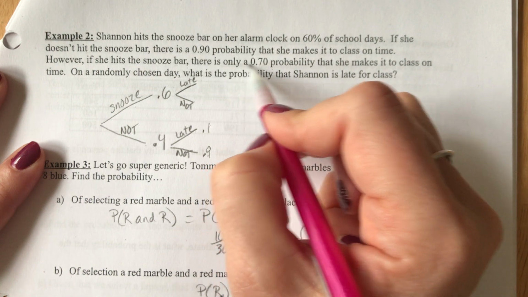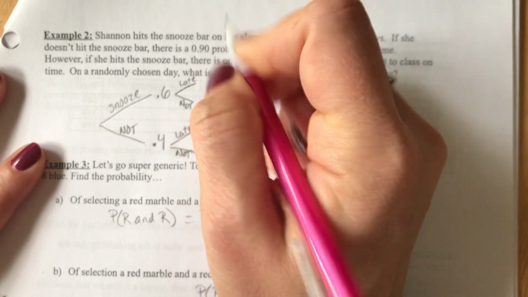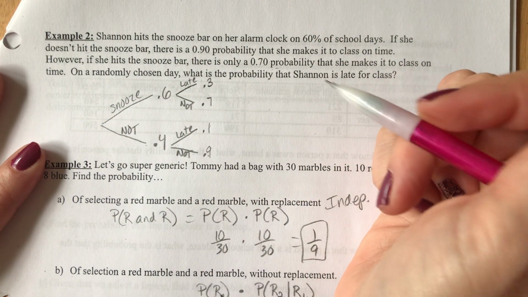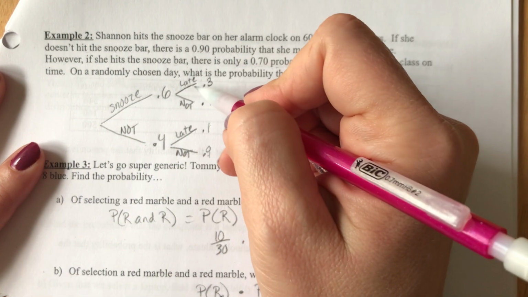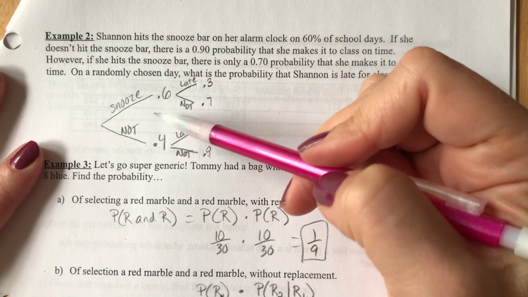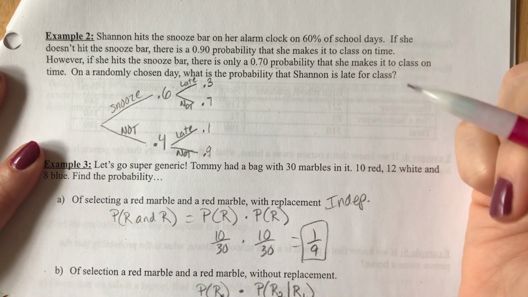If she hits the snooze, there's only a 70% chance she's going to make it to class on time, or she's not late. So 0.7 goes here, which means 0.3 goes here. So when you set up a tree, each layer of branches is going to add up to the 100% that we go back to. So this is your 100%, this is your 100%, this is your 100%.